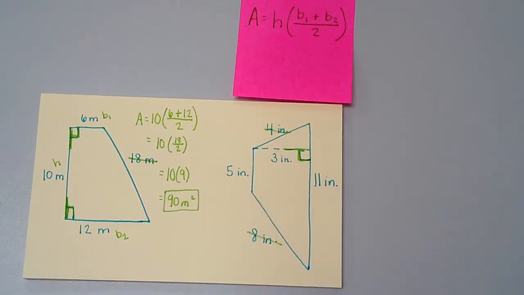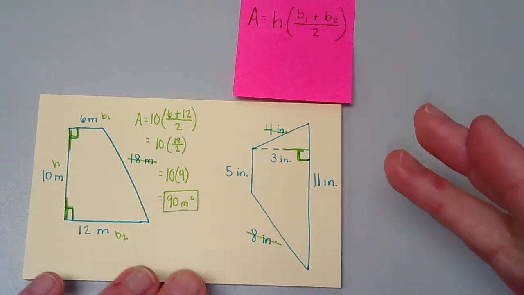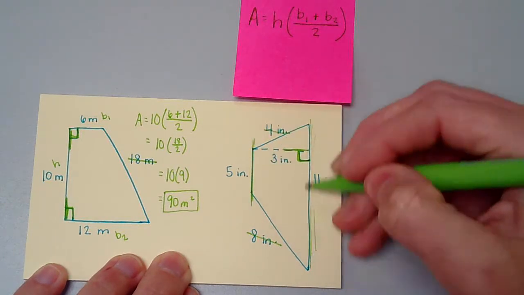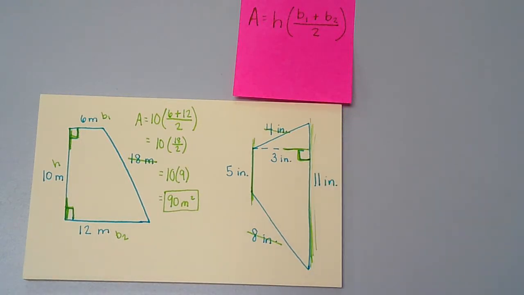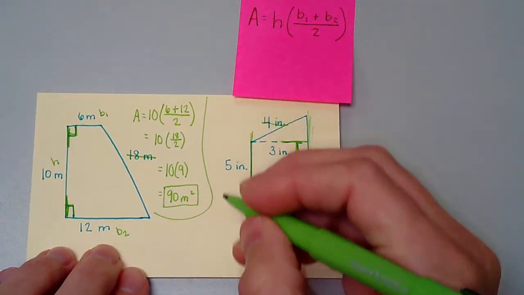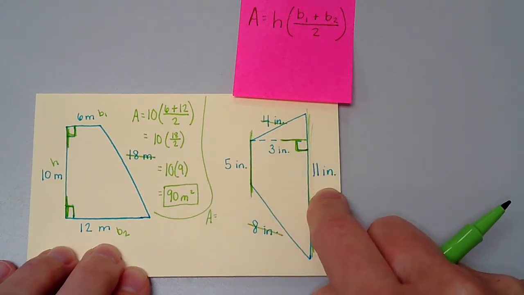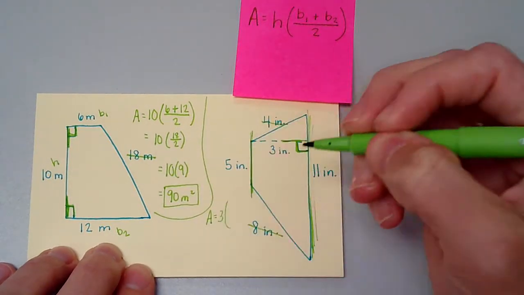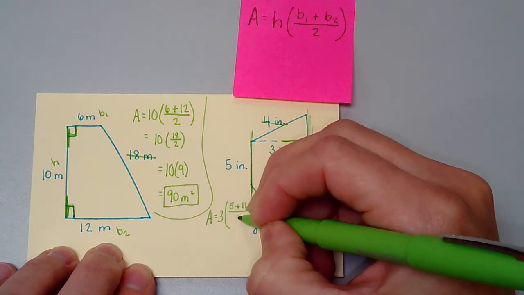So now I have my three numbers that are left. Remember, your bases are your ones that are parallel. Well, if you're looking at this line right here and this long line down here, they're parallel. They're never going to touch each other, which tells me that those have to be my bases. So I'm going to plug those in as my two bases. I'm going to squeeze it in down here. If 5 and 11 are my bases, then that tells me that 3 has to be my height. So I'm going to plug in this 3. 5 plus 11. So remember, it's base 1 plus base 2.